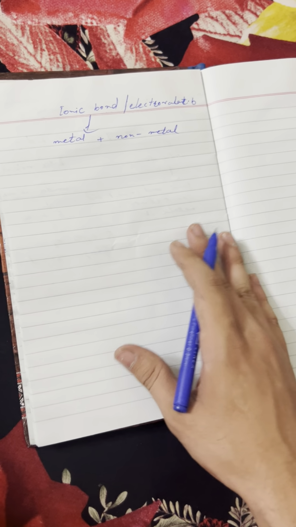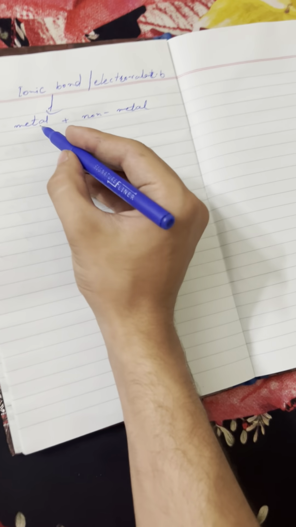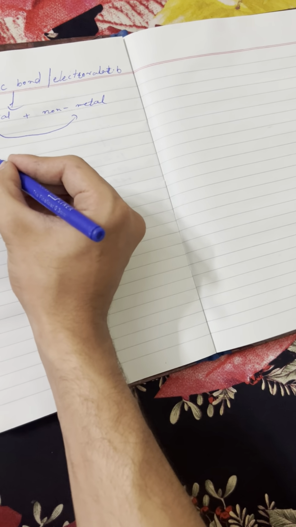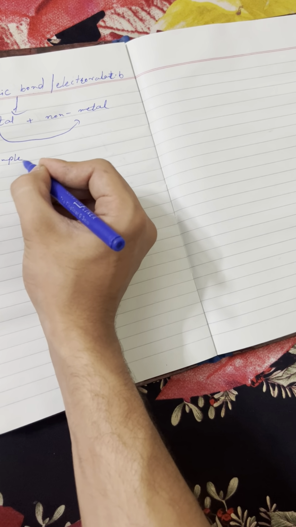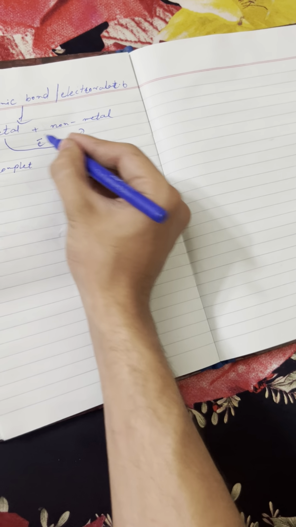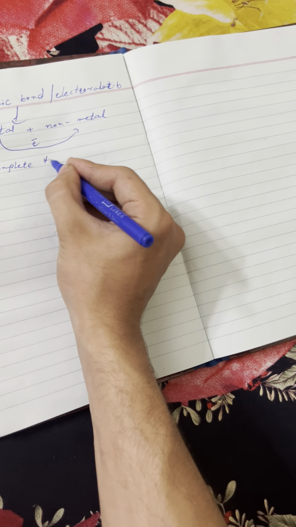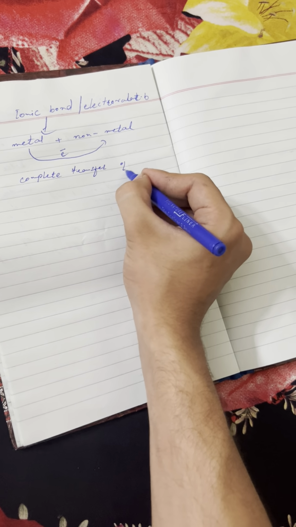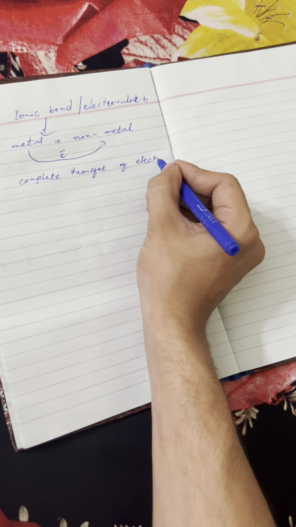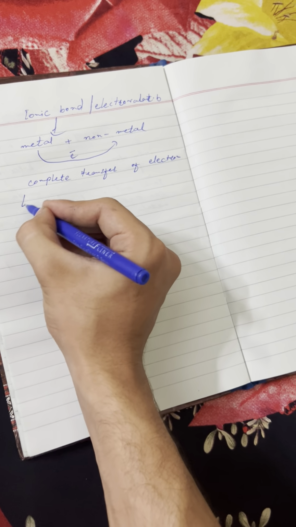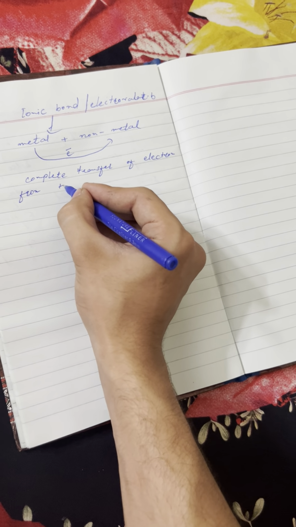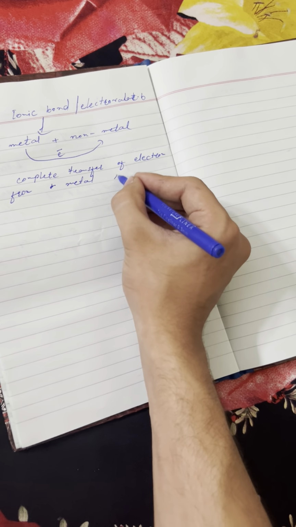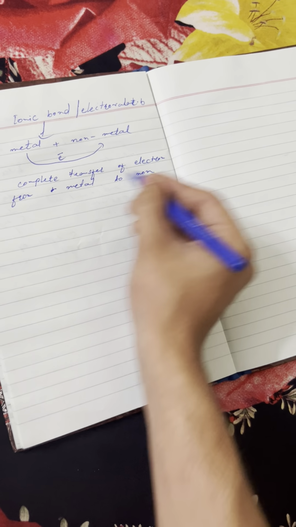Basically it happens between metal and non-metal, where there is complete transfer of electrons from metal to non-metal.